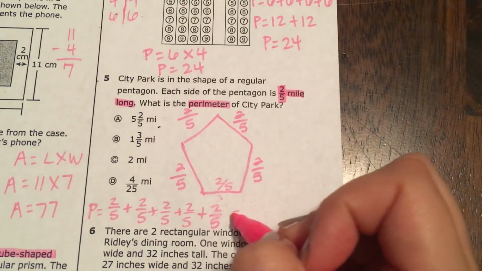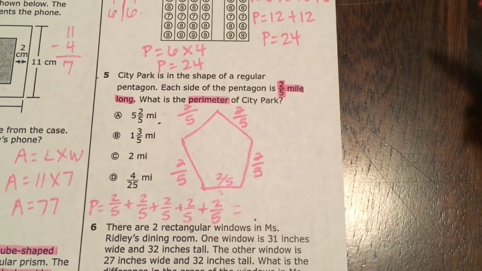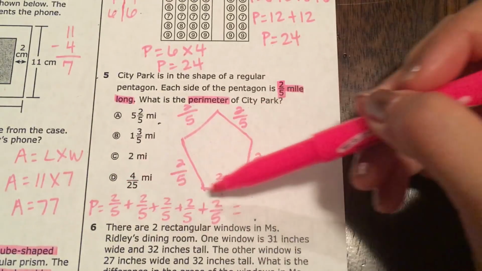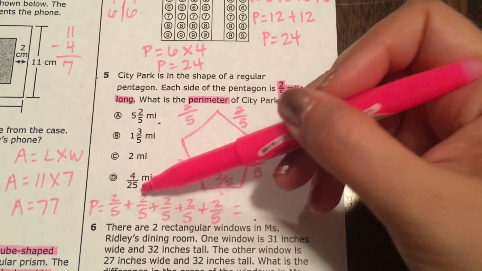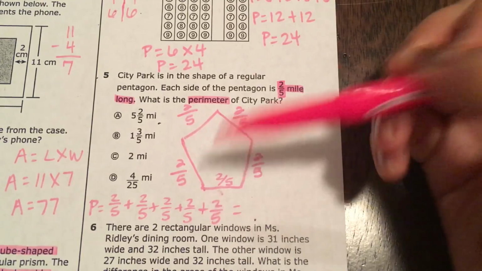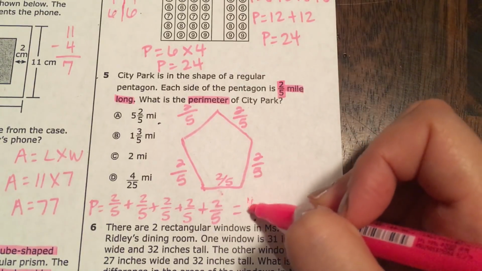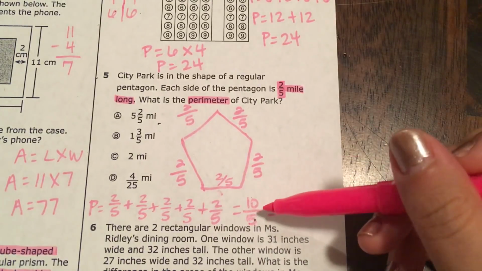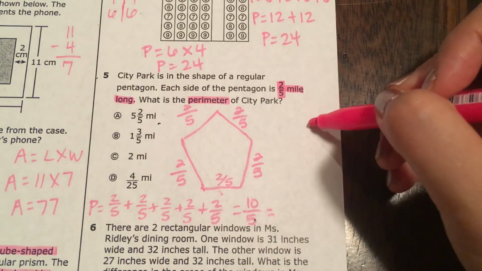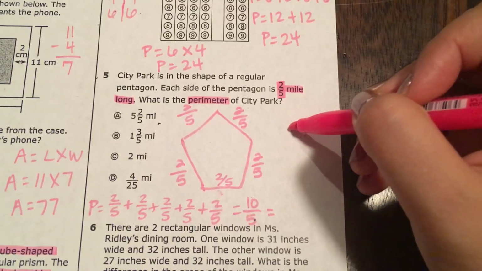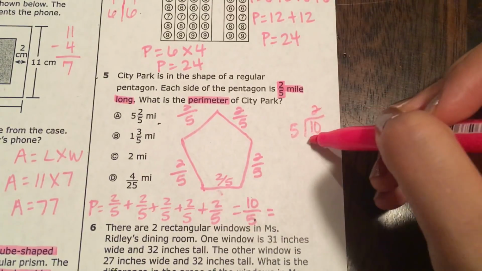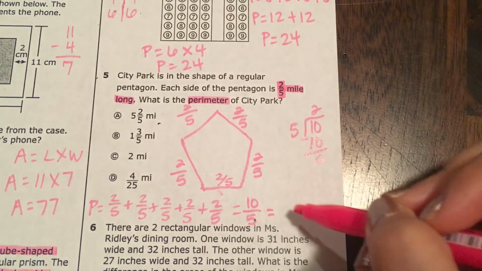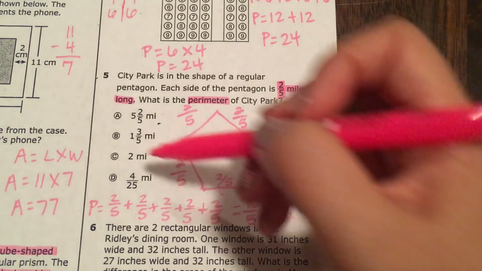When you add fractions, you need to make sure that you only add the numerators. So 2, 4, 6, 8, 10. So my numerator is going to be 10 and the denominator stays the same. So this is an improper fraction. 10 divided by 5 is 2. So 2 is your answer.